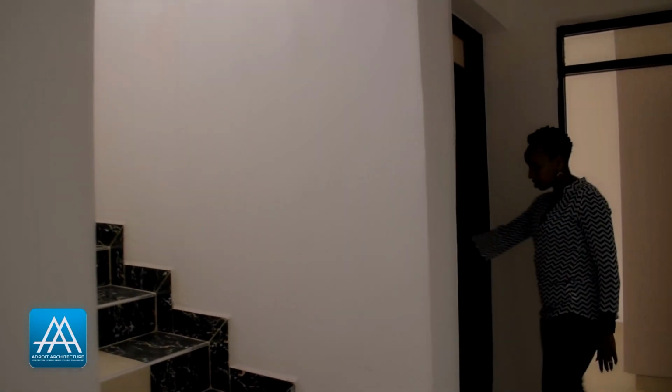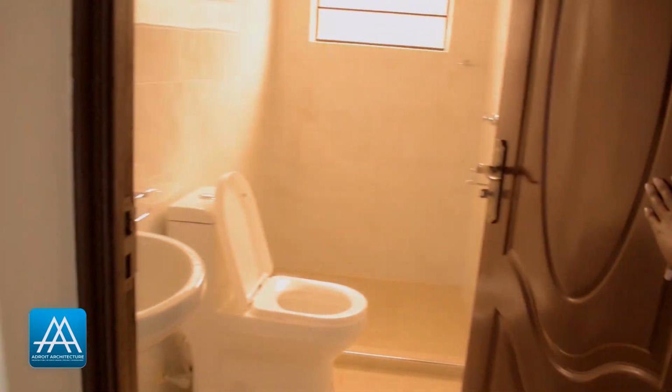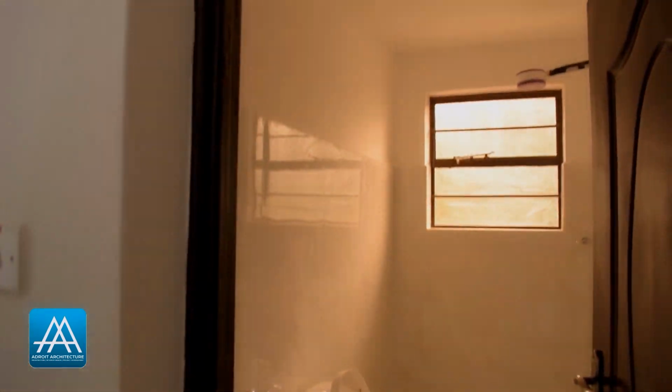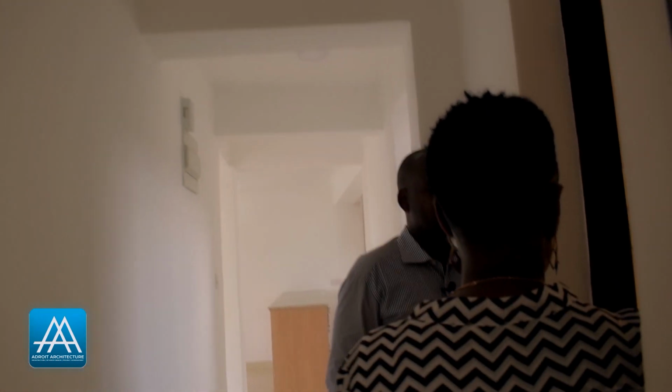Right next to the staircase that takes you upstairs, you have a cloak room. This is your downstairs visitors' cloak room. It is shared by the ground floor. Anyone on the ground floor can use this cloak room. It doubles up as the ensuite for the bedroom on the ground level.